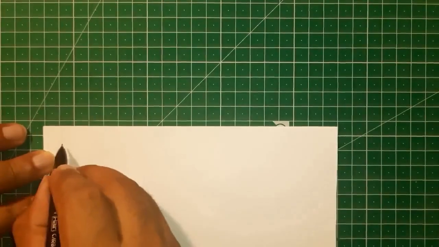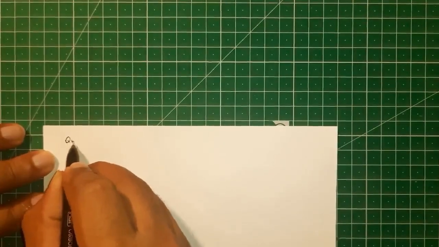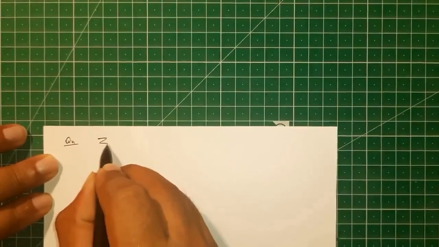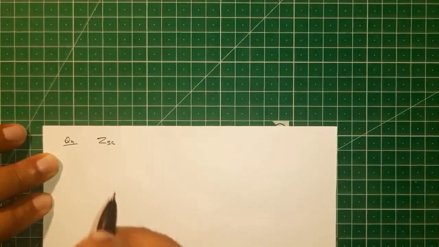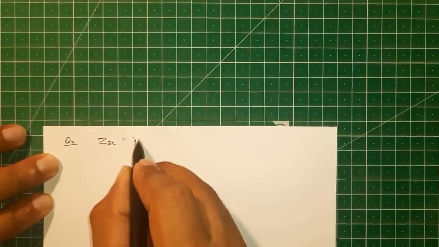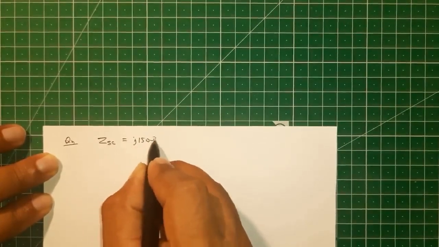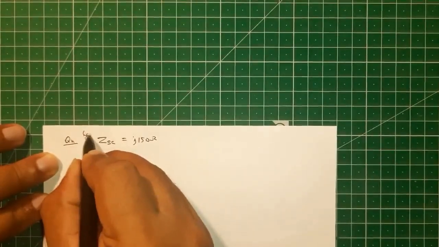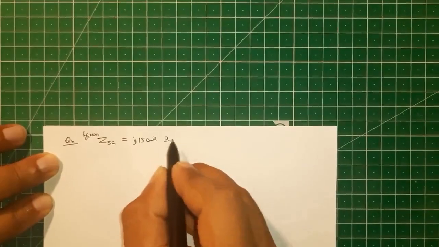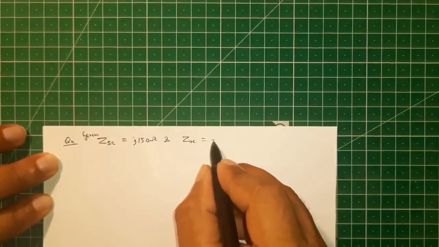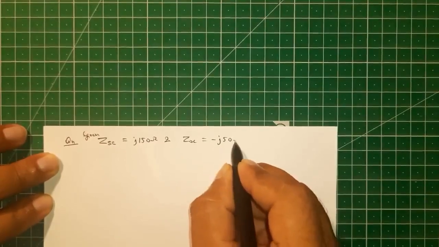Next, we will take up a typical example in which we are given the short circuit impedance as j150 ohm and the open circuit impedance as minus j50 ohm.